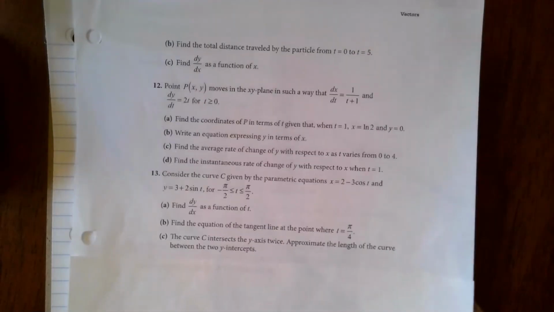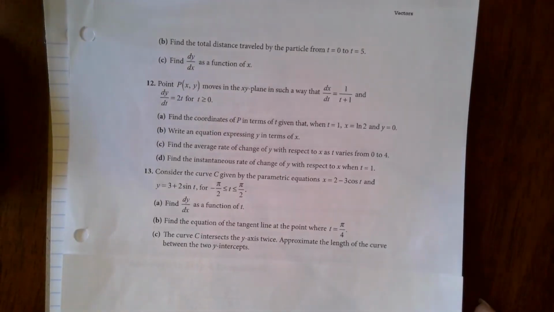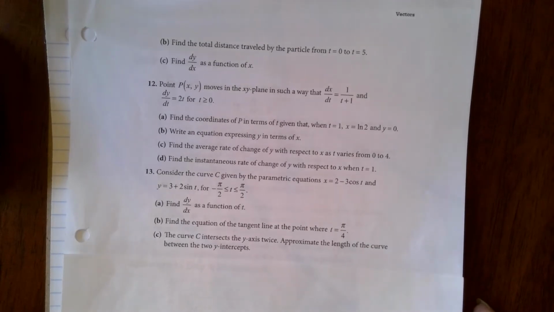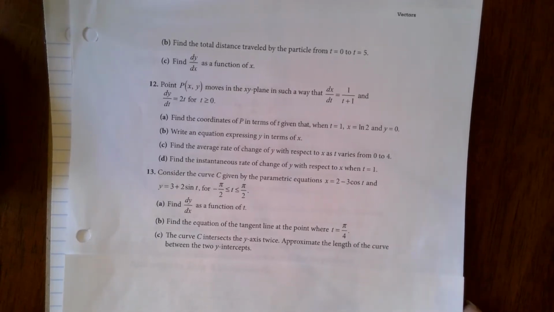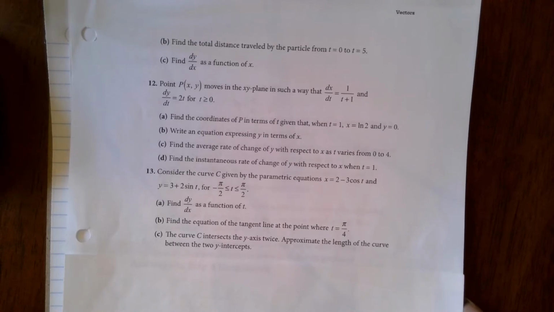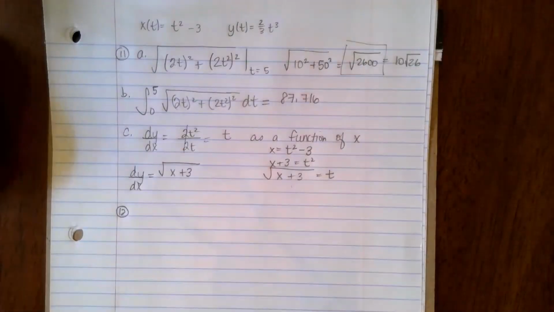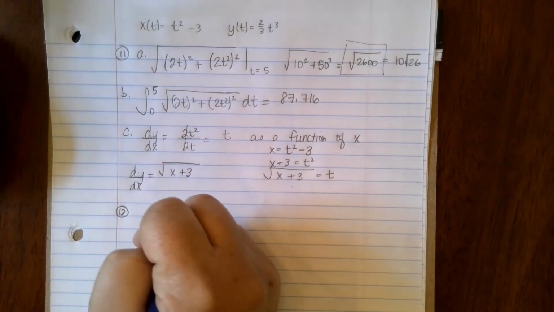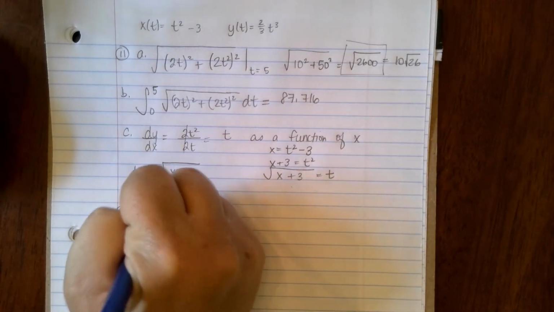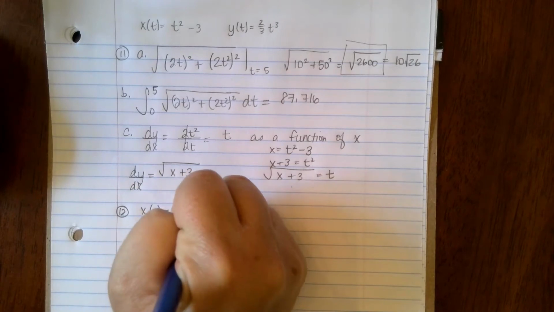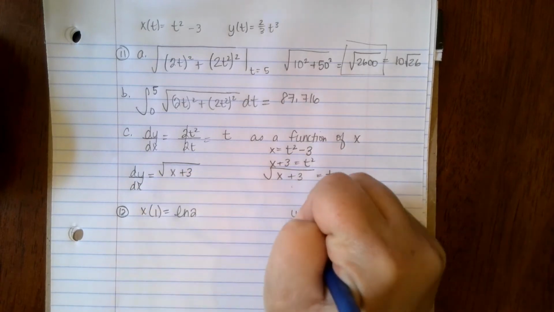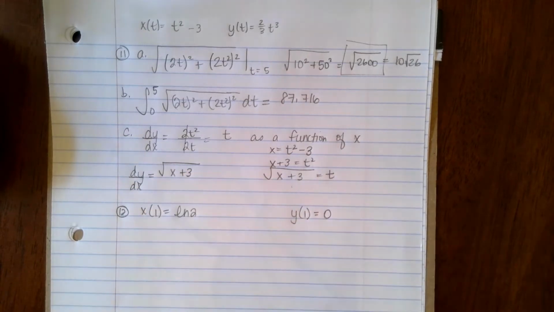Number 12 says, point P moves in the xy plane such that dx/dt is equal to this and dy/dt is equal to that for t is greater than or equal to 0. Find the coordinates of P in terms of t, given that when t is equal to 1, x is equal to ln 2 and y is equal to 0. So, what does that mean? That means that x of 1 is equal to ln 2. y of 1 is equal to 0.